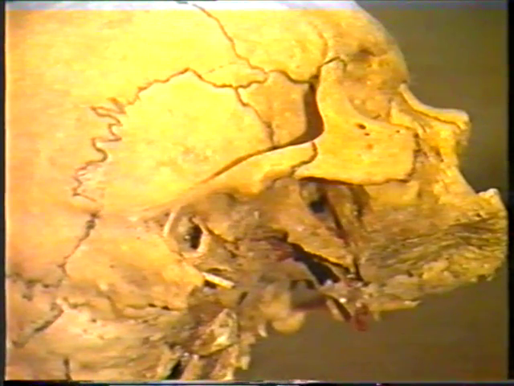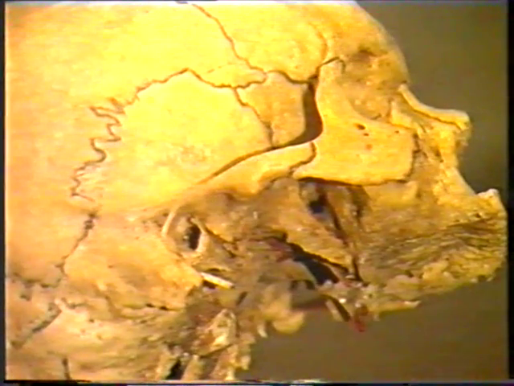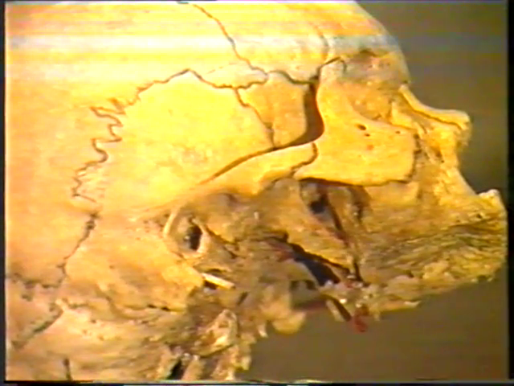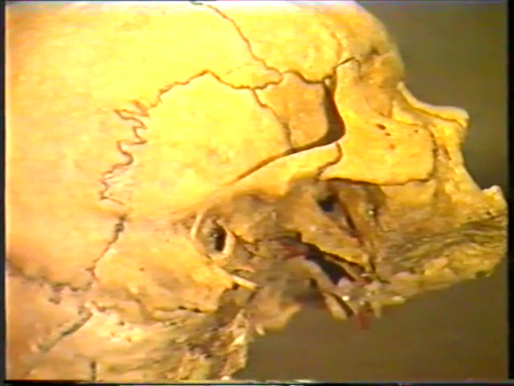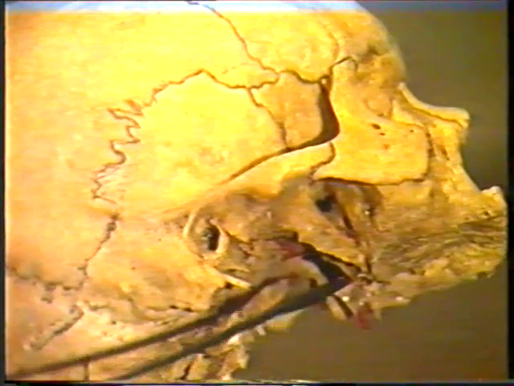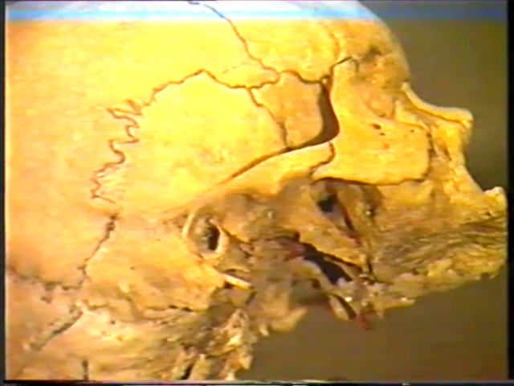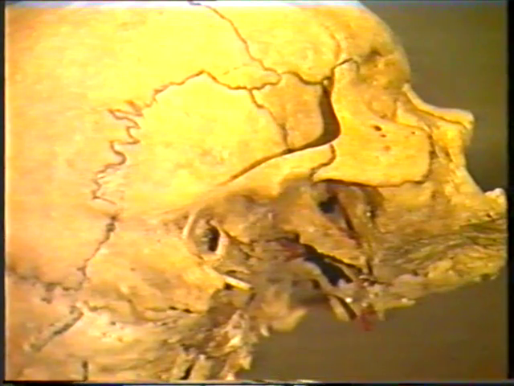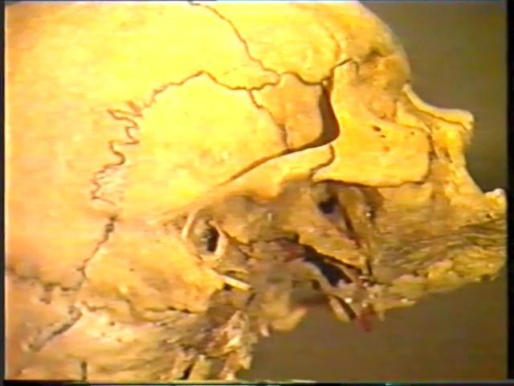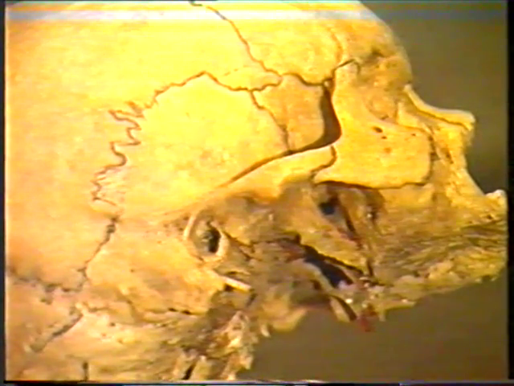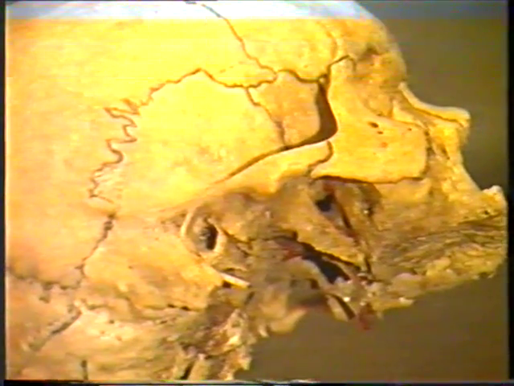This fossa communicates with the nasal cavity through the sphenopalatine foramen medially, with the infratemporal fossa through the pterygomaxillary fissure laterally, with the orbit through the infraorbital fissure anteriorly, with the middle cranial fossa through the foramen rotundum posteriorly, with the palate through the greater palatine canal downwards, with the pharynx through the pterygoid canal posteriorly.